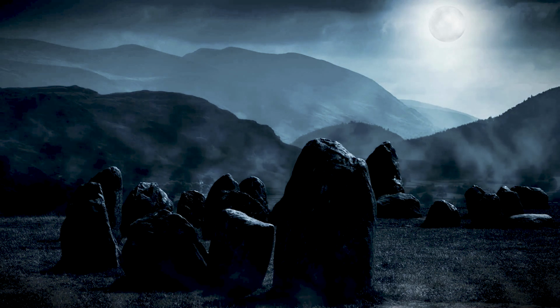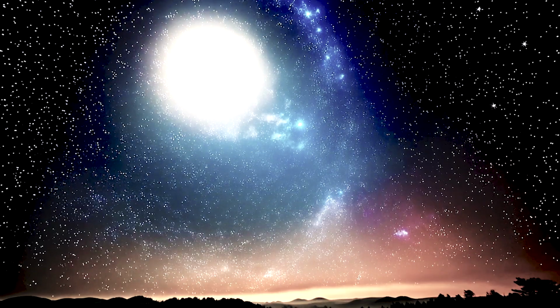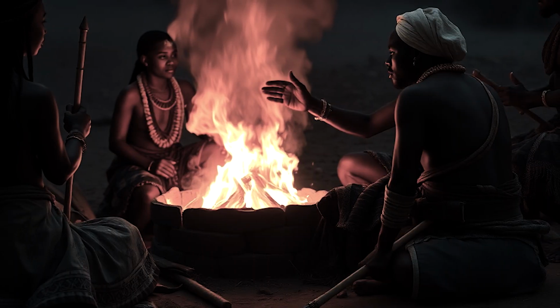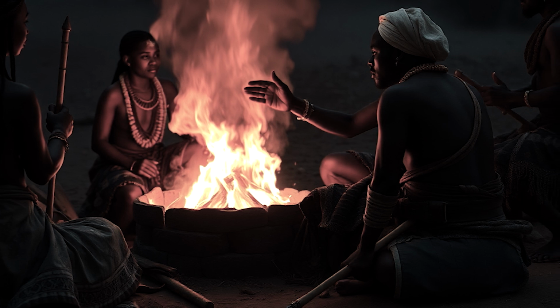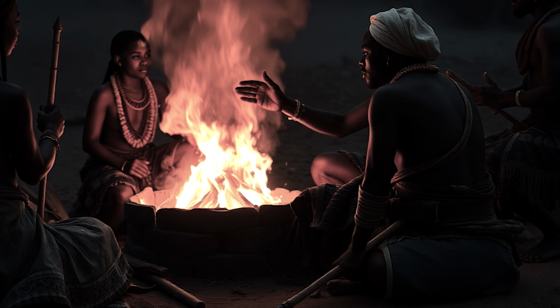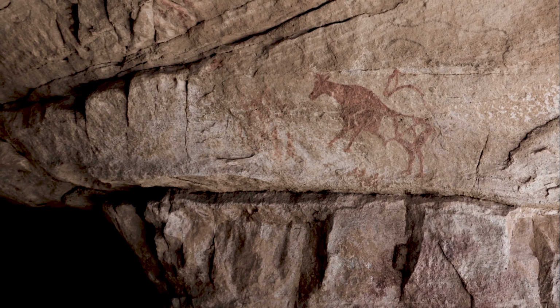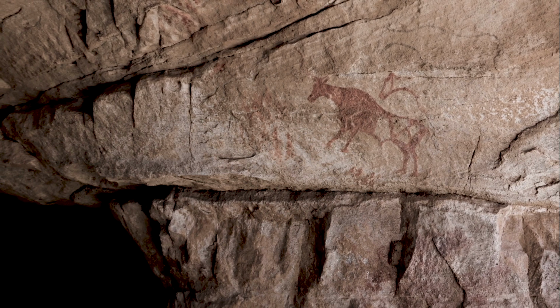Spirituality played a crucial role in their daily lives. Nature and ancestral spirits were revered, with the sun, moon, and stars guiding their movements. Shamans or tribal elders led rituals and ceremonies, interpreting dreams and natural events as messages from the spirit world. Animal sacrifices, fire dances, and chants were performed to bring luck in hunting and protection from unseen forces.